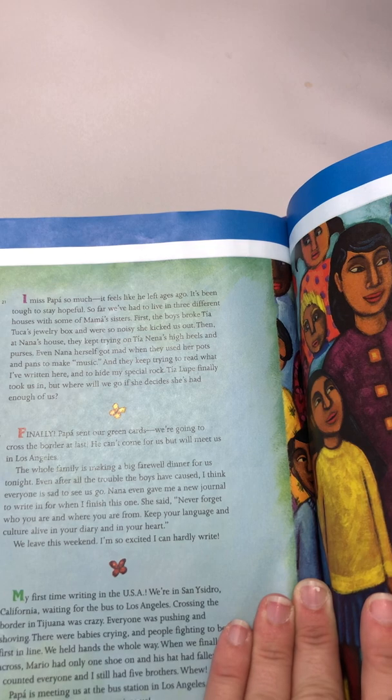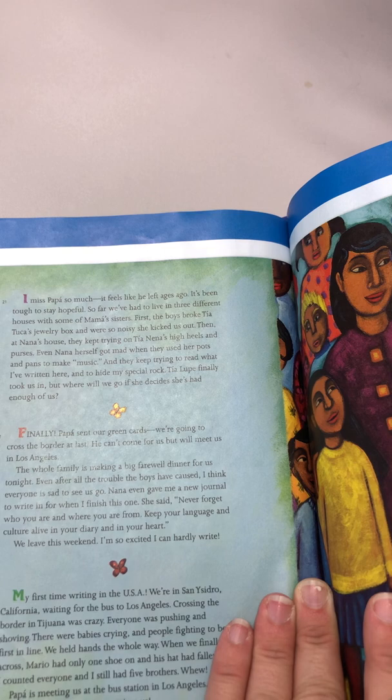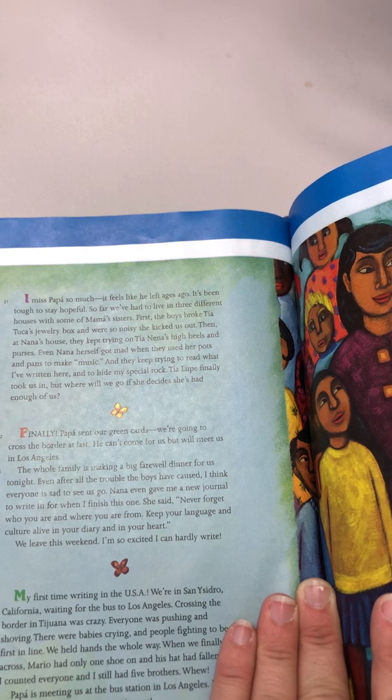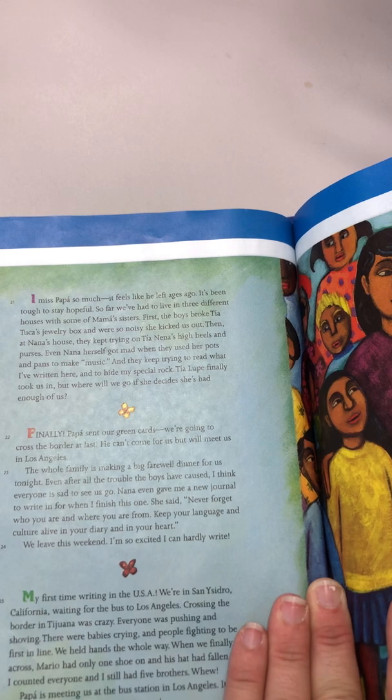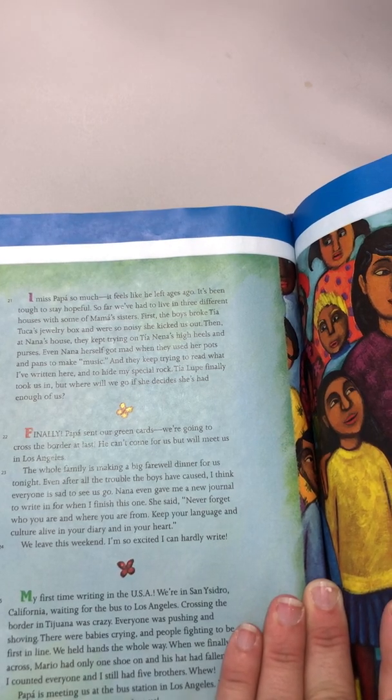It says, how do the moves from one house to another affect Amada? They keep getting kicked out. Okay, how does that make her feel? Sad. It kind of makes her feel unsure. Confused. Okay, maybe a little bit confused. She's unsure about her aunt, right, because they've been moved from house to house and they don't know what happens if this next person kicks them out too.